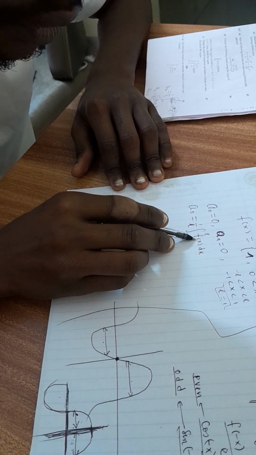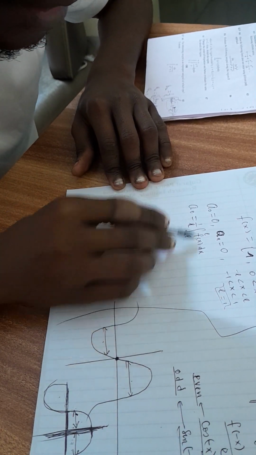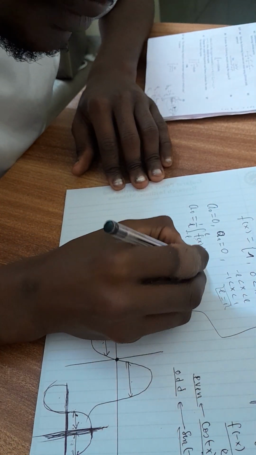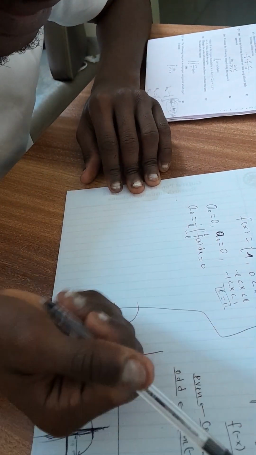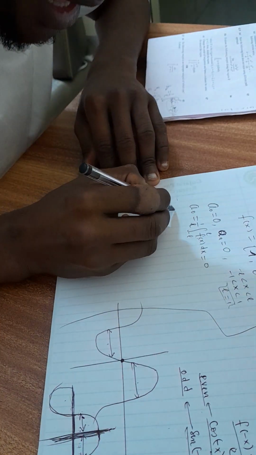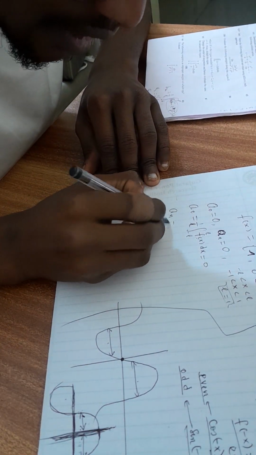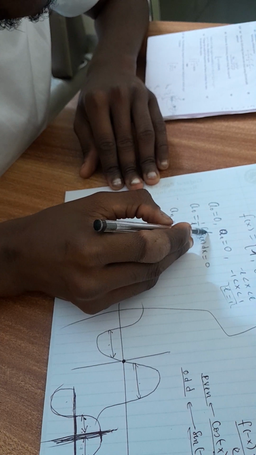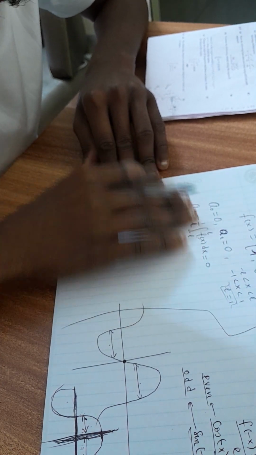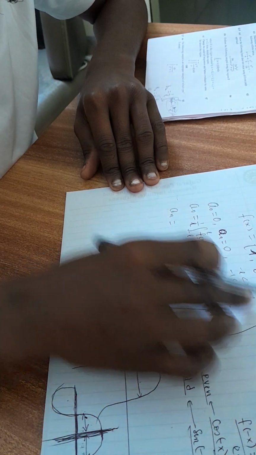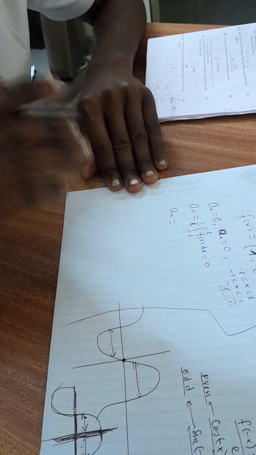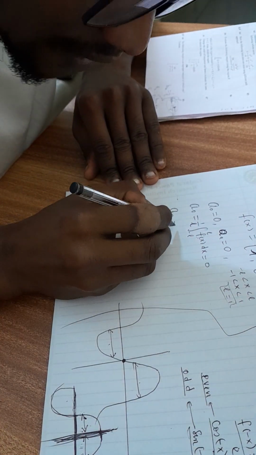If f is an odd function, this will be 0 directly. And the same will happen with this one. Just substitute L equal to 1, from minus 1 to 1, and solve this integration with this interval and this interval. In the end, you will get 0.